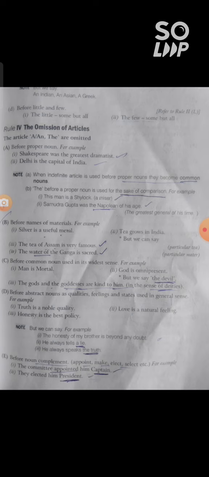But we can say, for example, the honesty of my brother is beyond any doubt. Yes, he always tells a lie. He always speaks the truth. You see that? Yes, to express something particular, we can use the article before them here. Whose honesty? Brother's honesty. So it expresses that brother's honesty, and that's why we are using the article. To express a particular abstract noun, the article is used before it. The remaining time we don't use it in the general sense. In the secondary sense, we can use the article before abstract nouns.